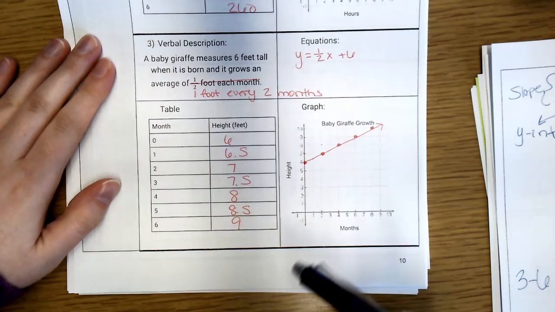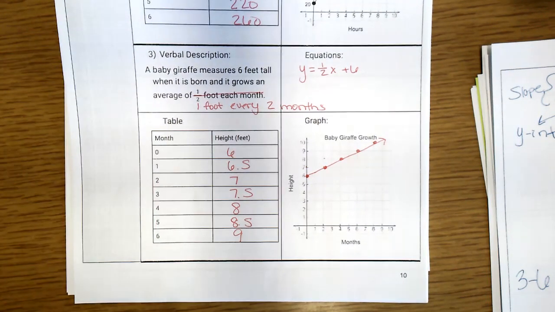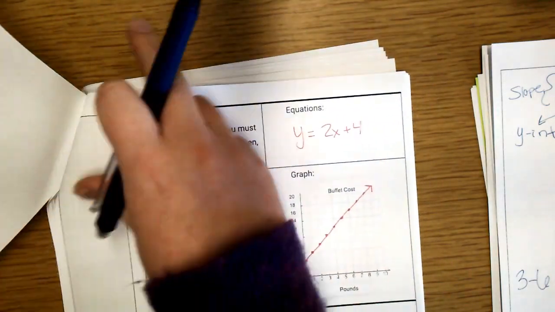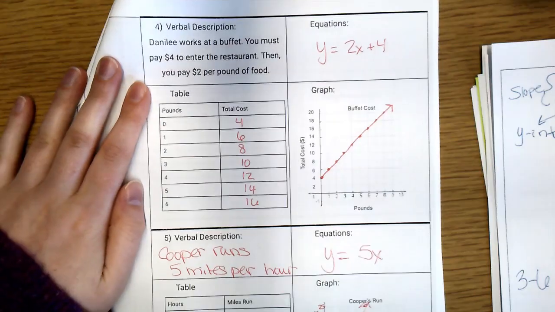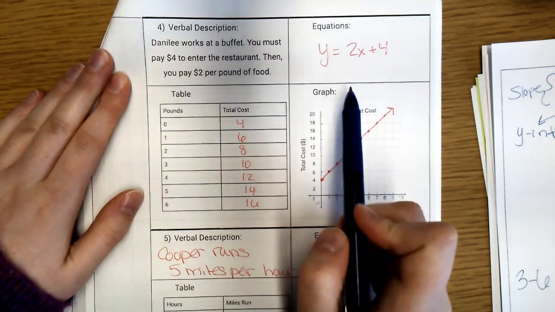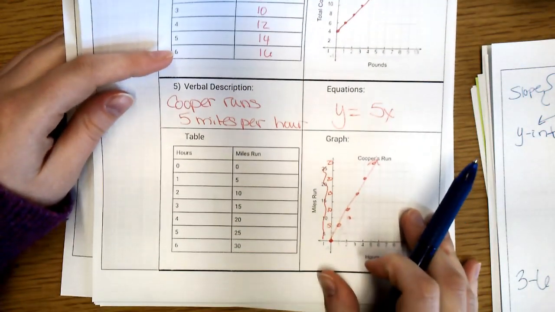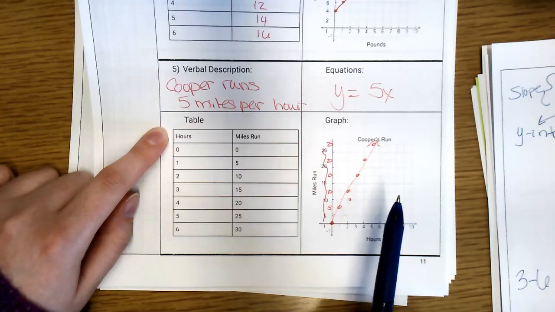For number 3, use our table, graph, and equation. Here's number 4. Pause the video if you need a little bit more time. Table, graph, equation. Here's number 5. Verbal description, equation, graph.